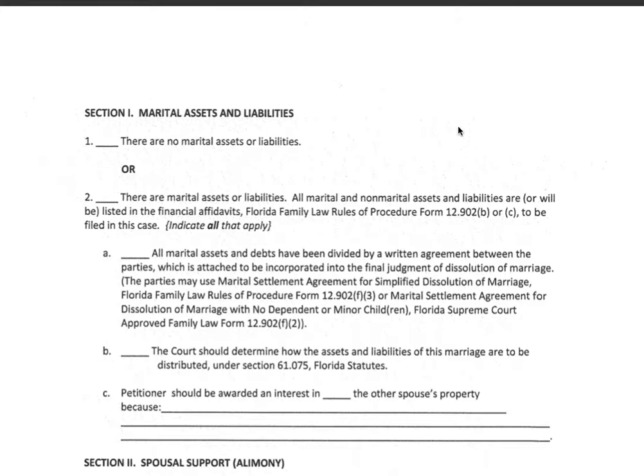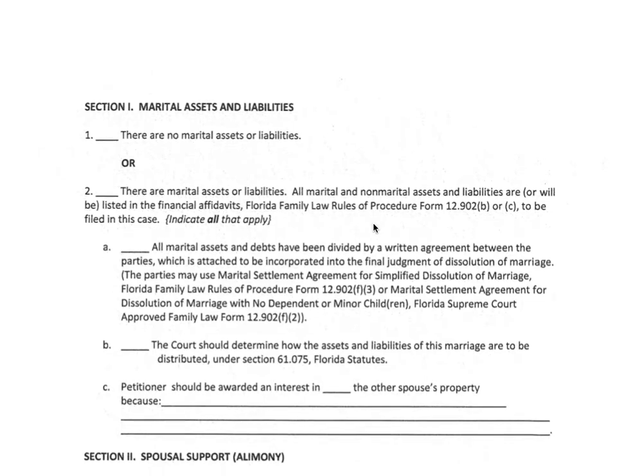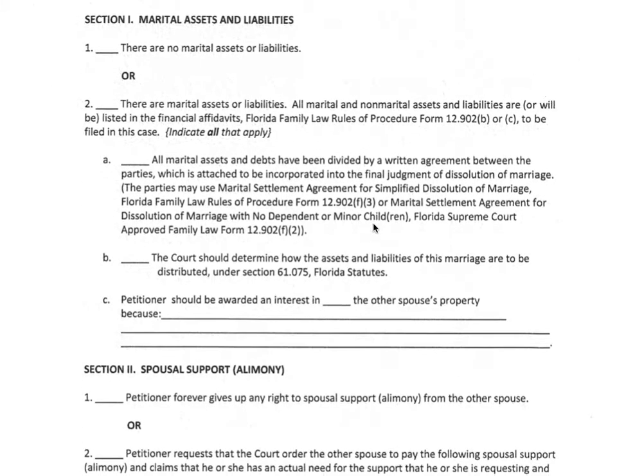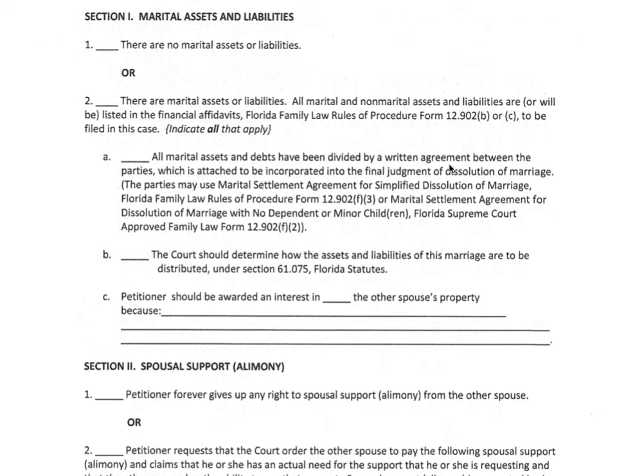In some instances, you might check 1 if there are assets and liabilities to divide, but you're both saying it's not worth it. We're not fighting over what we're going to divide, so it's okay. What we're really going to argue about may be alimony. So then you could still check 1. So if there are assets and liabilities you want to divide, there's two ways that you could divide it. The first is you could reach what we call a written agreement, marital settlement agreement, which we included in the packet, which is the next form that we're going to go over.